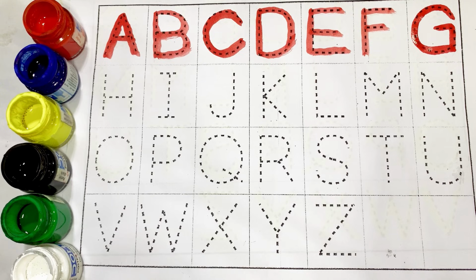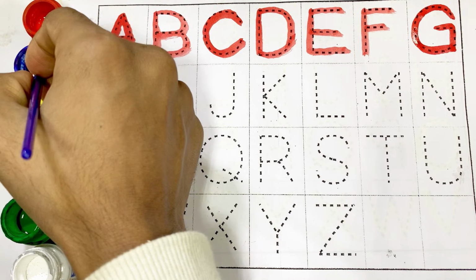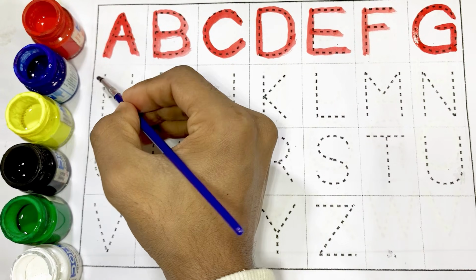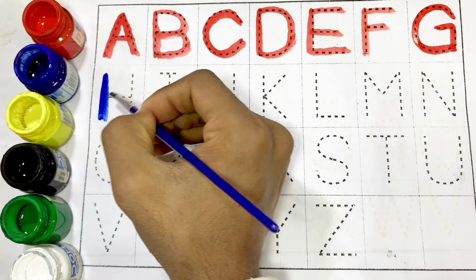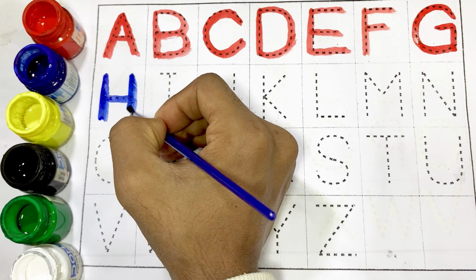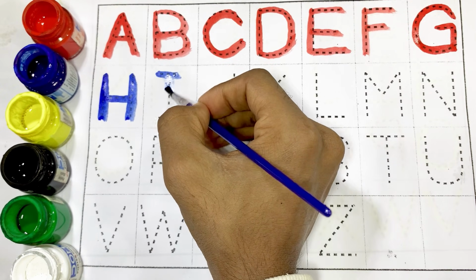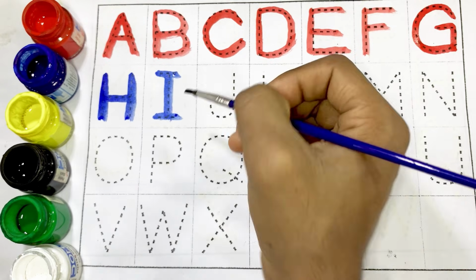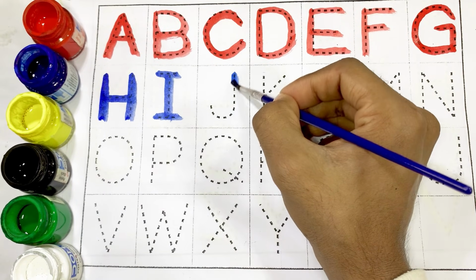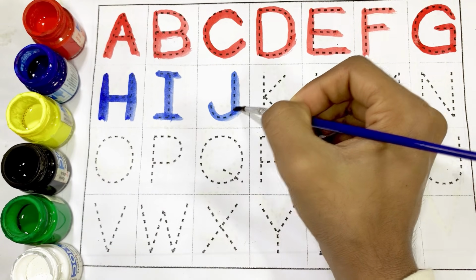Kids, now H. The alphabets of H and up is blue color. This is H. H for helicopter. This is I. I for ice cream. This is J. J for joker.